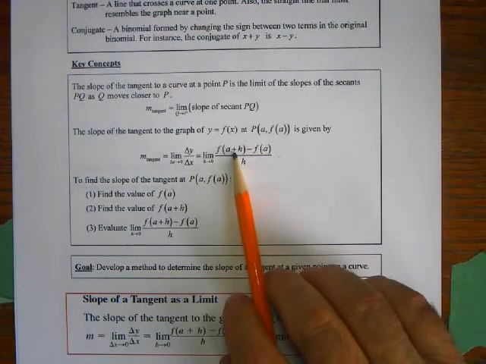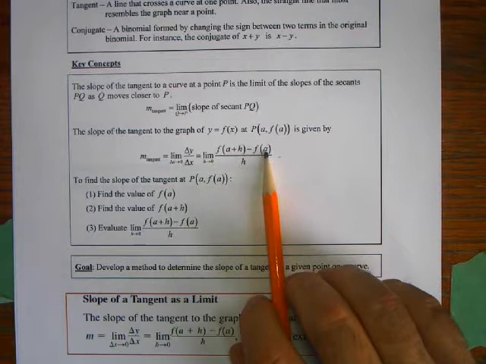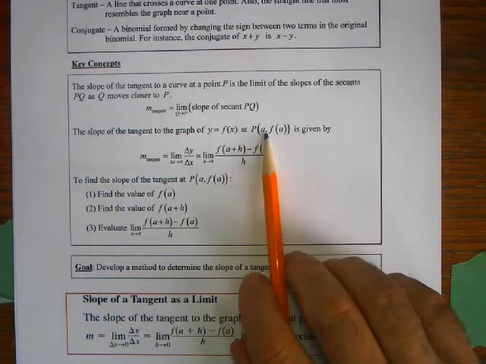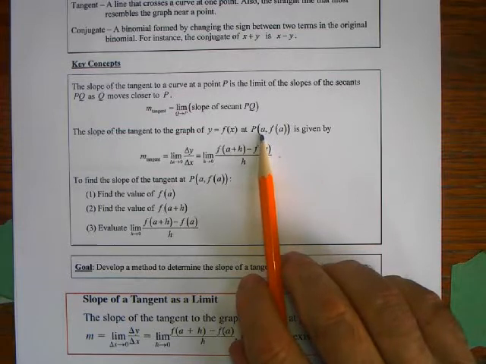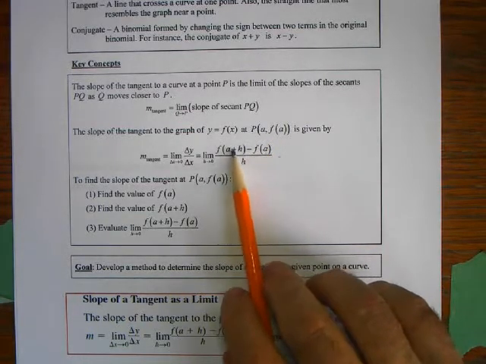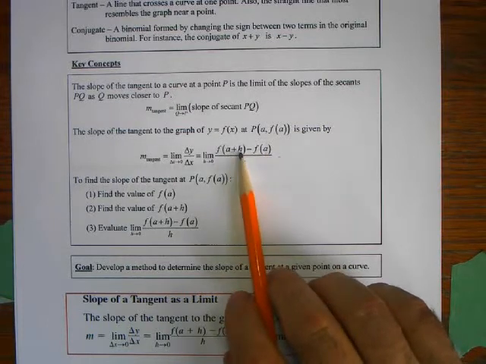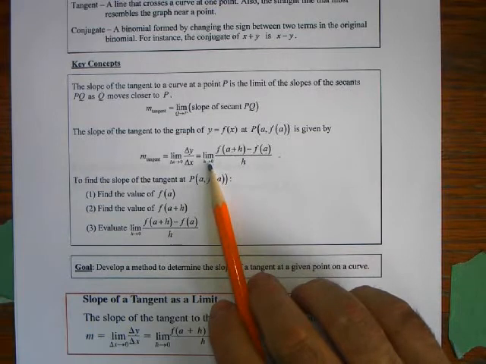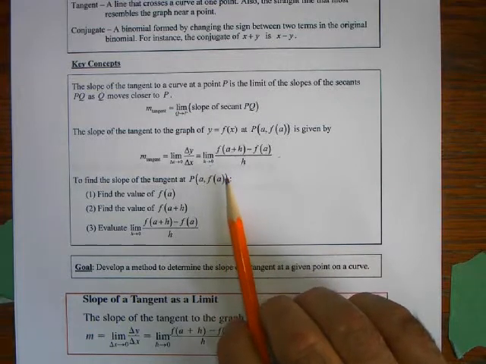So f of a plus h is the y value of point Q. And f of a is the y value at point P, where we're now going to refer to a as the x coordinate of that point P. So we have a, which is the actual x value of P, and h is the difference between P and Q, but it's going to approach zero over time.